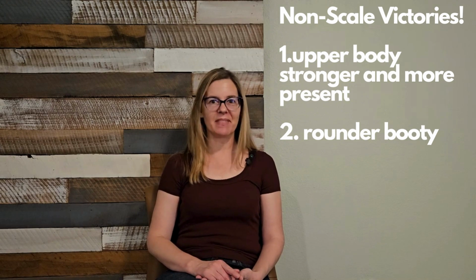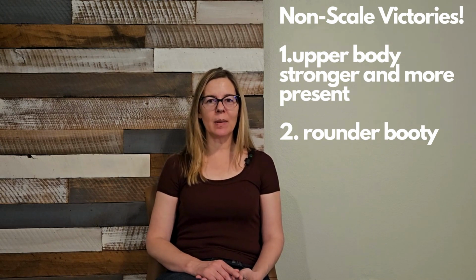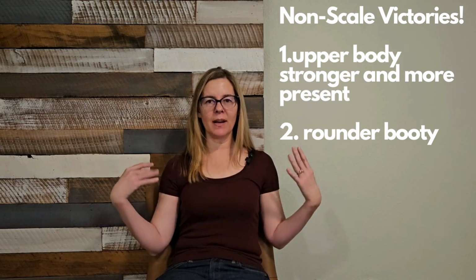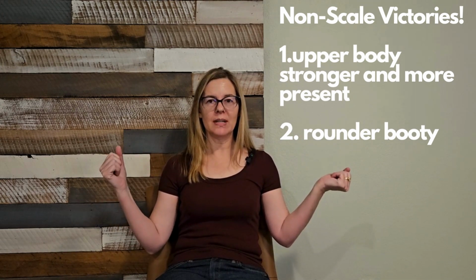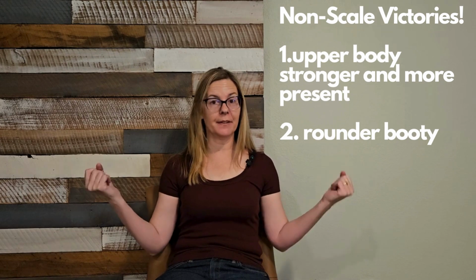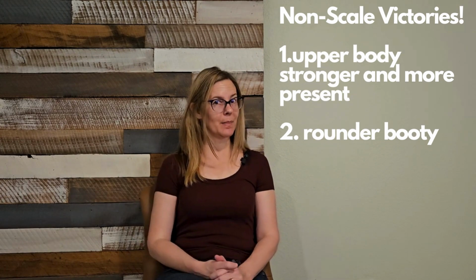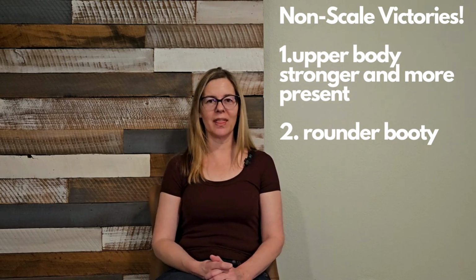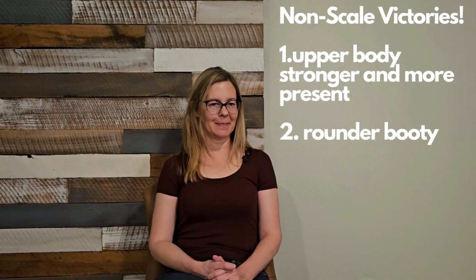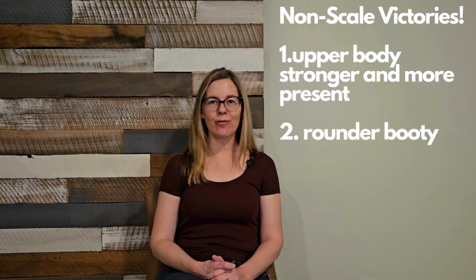That's nice to see. So I am noticing some positive changes: the upper body feeling like I have a good presence now, filling up my space and feeling strong, and I got a little booty bump going on. So I'm definitely going to continue on with this and see where we can go from here.